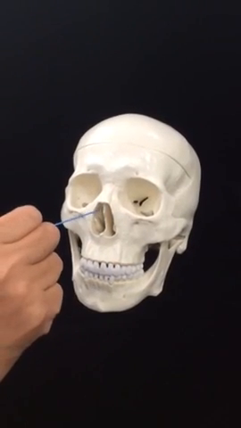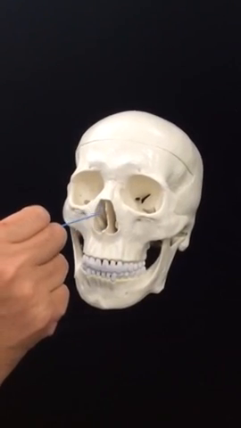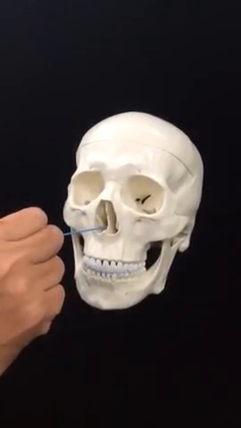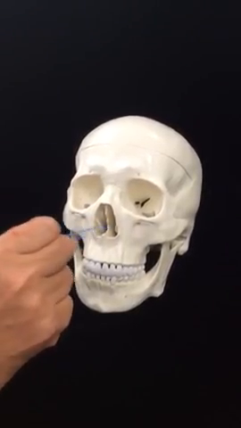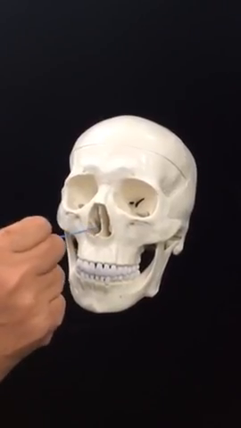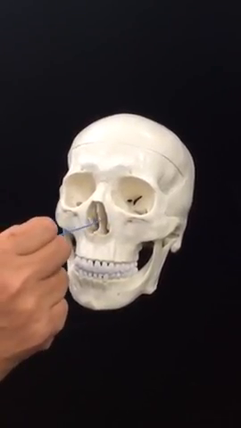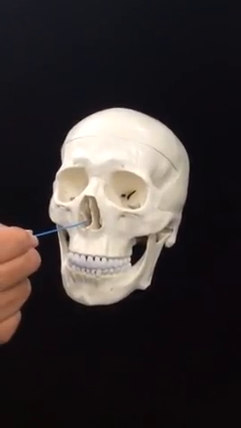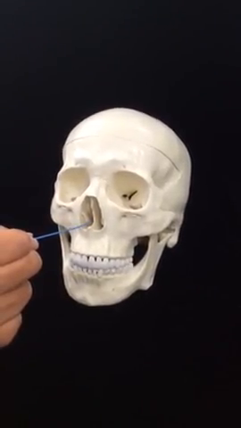Okay, first structure here on the cranium is the nasal septum. The nasal septum, like the name says, septum, will make sure that it separates your nasal cavity into two compartments, so the right and left sides of the nasal cavity. The nasal septum is formed by the fusion of two bones.